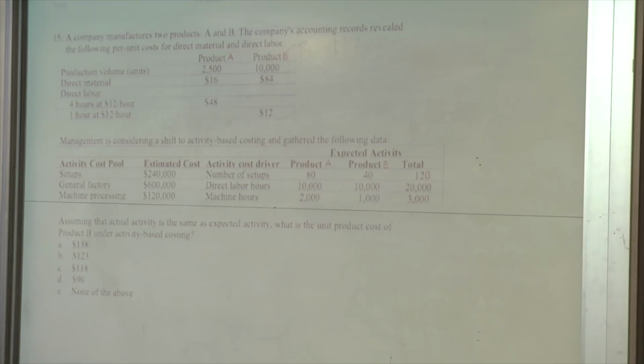So this question, they provide the information that for two of their products, they have two products, product A and product B. So they provide some information, the number of units, the direct material per unit cost for each of the products, and the direct labor costs for each of the products.